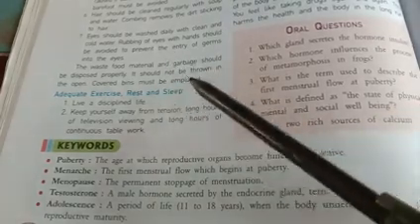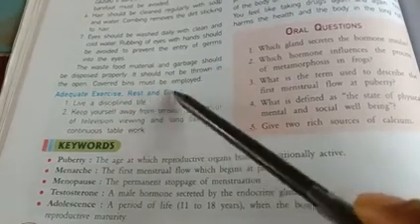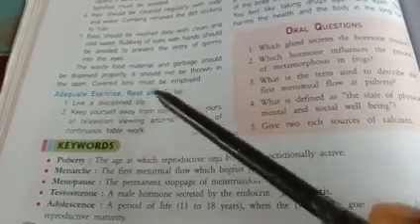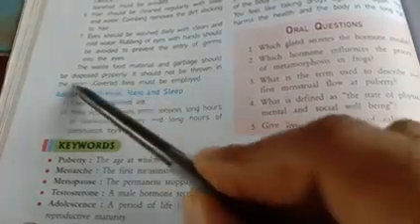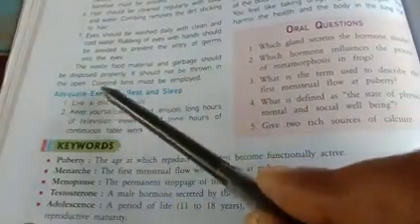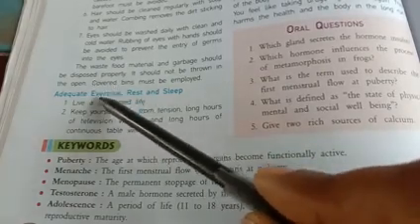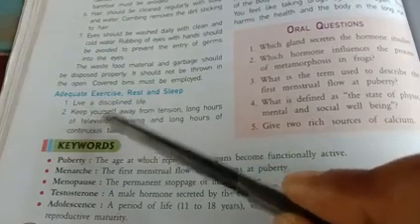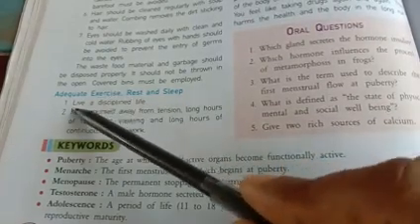In that case, if you are not taking a proper amount of rest and sleep, then your body and your mind will not work properly. Along with that, we have to take adequate exercise also. Exercise is also important for ourselves, because by taking proper exercise, our different body organs work properly.